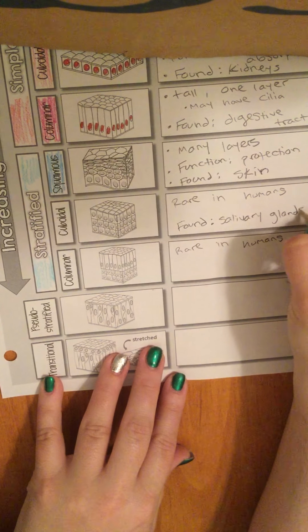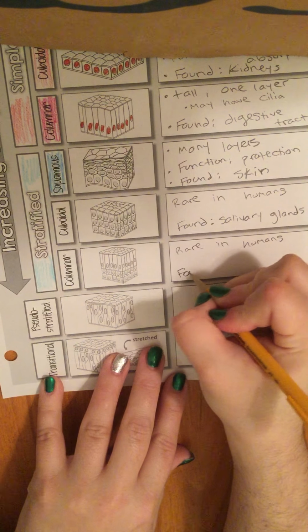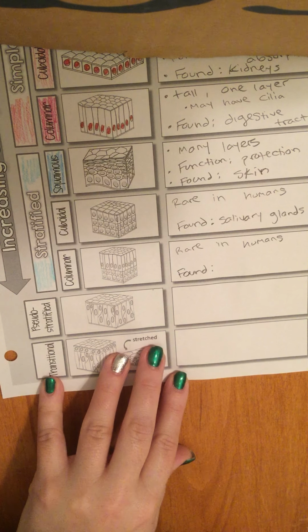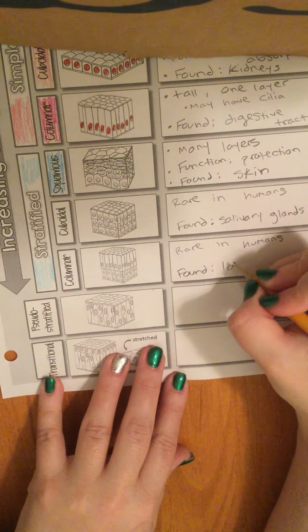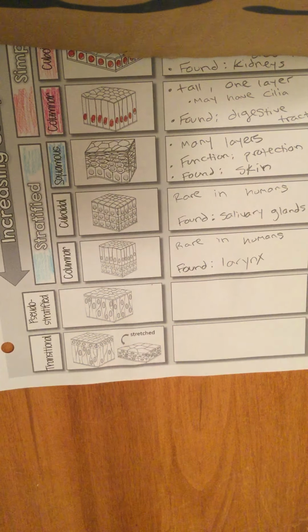It's in your mouth where you make saliva, salivary glands. And for this one, found in your larynx, which is part of the tubes that go down to your lungs. Larynx. That's how you spell that.